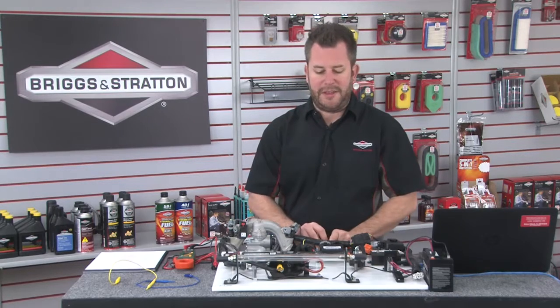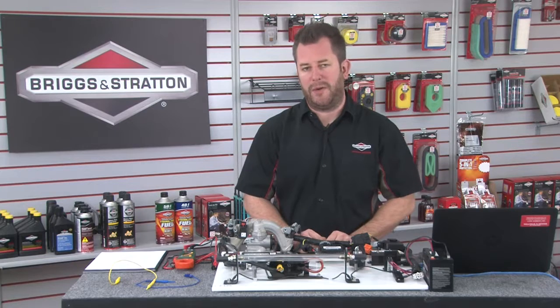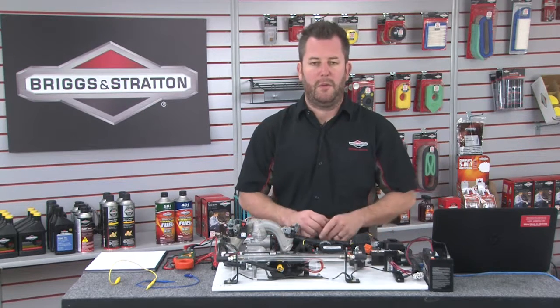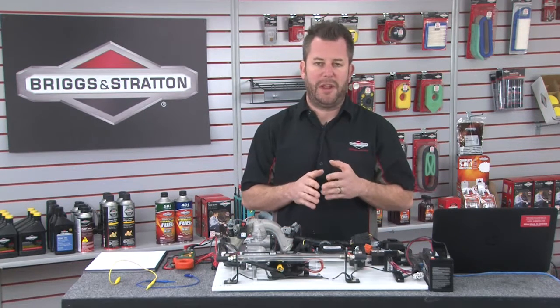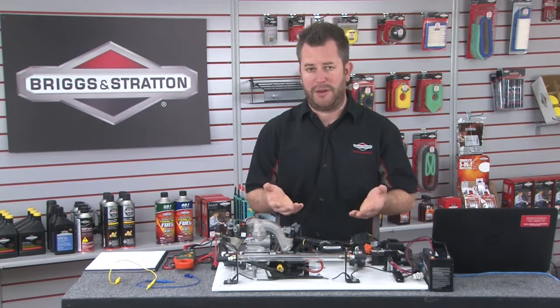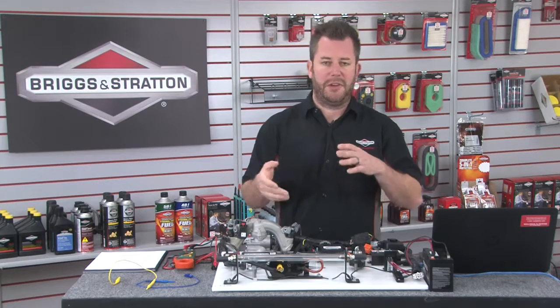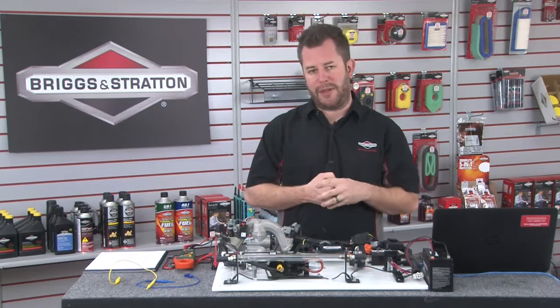Now, the name of the code is this PE system lean. PE stands for power enrichment. So what happens when the engine is running under light to moderate load? Typically it's going to be using closed loop function if it's a turf engine. So it's going to use the oxygen sensor to keep the mixture pretty lean for fuel economy.